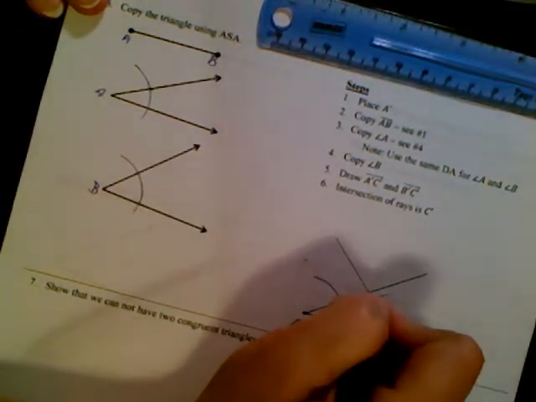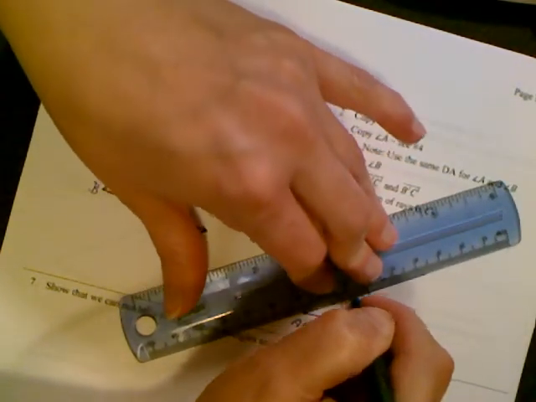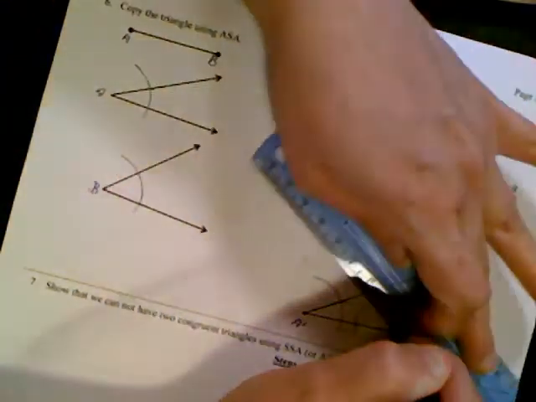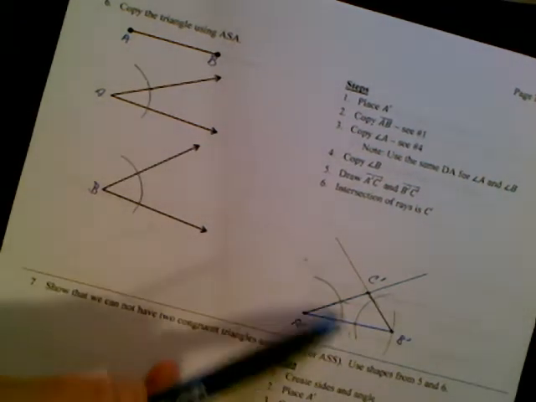So now I know that this right here is C prime. And I'm going to draw in these sides in pen just so that if I were scanning this document, it would be completed. And now you know that the pen is the final answer. So that is copying it using angle, side, angle.